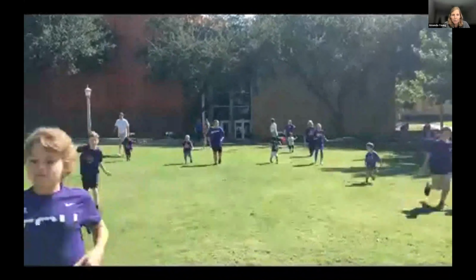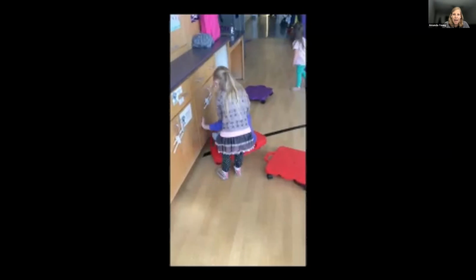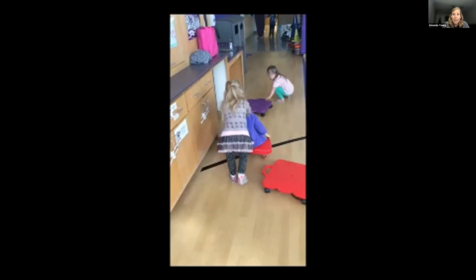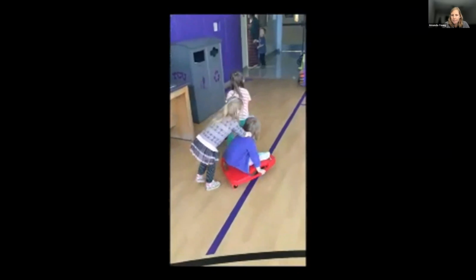This particular group, we have some peer buddies, which are great. So working with students with and without disabilities together. So we're focusing on that idea of inclusion.